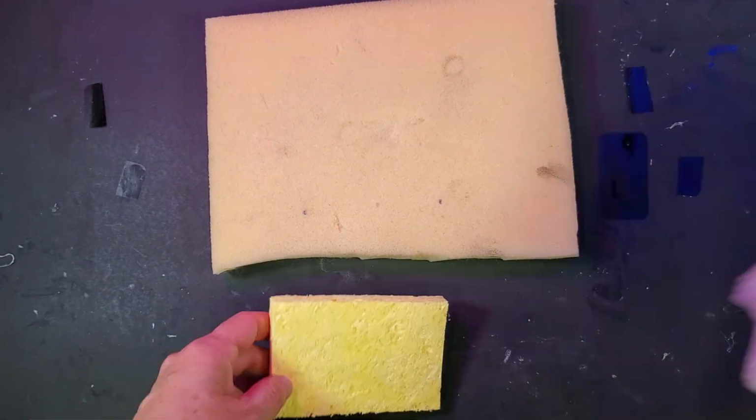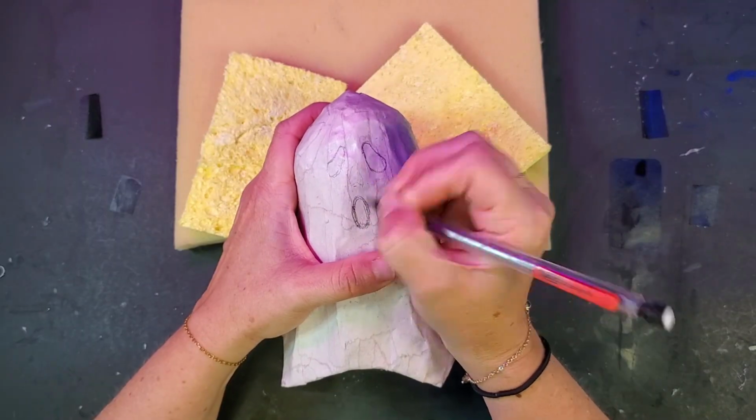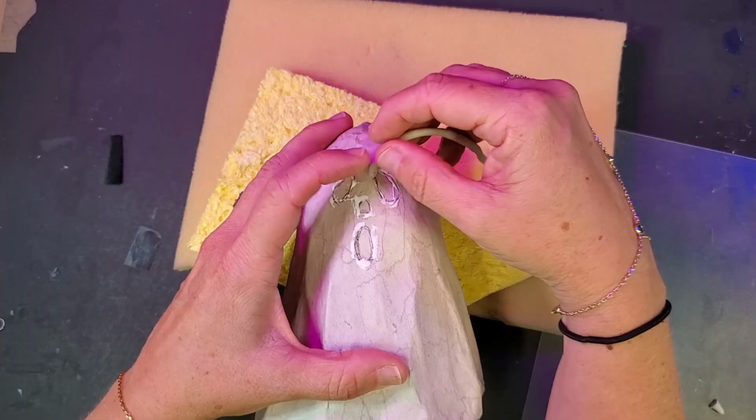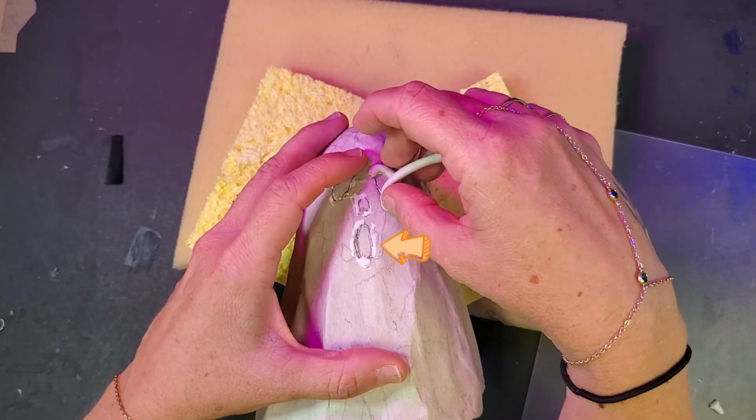I'm keeping her face sculpt pretty simple. After sketching on her face, I'm using some long snakes of DAS air dry clay to outline her features. I use a bit of white glue to get the clay to really stick to her face.